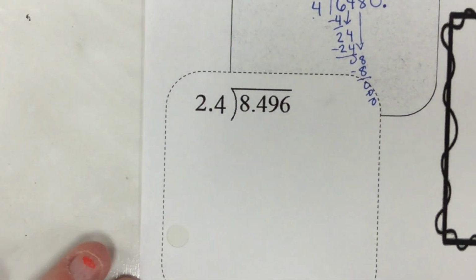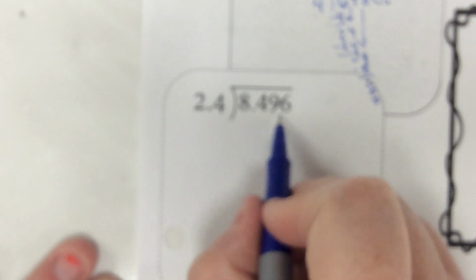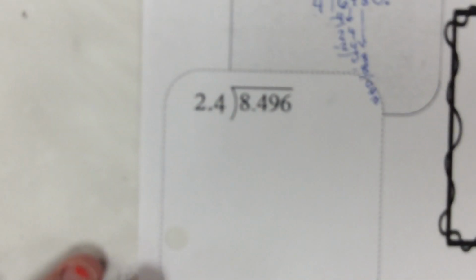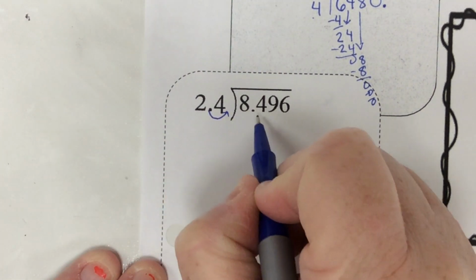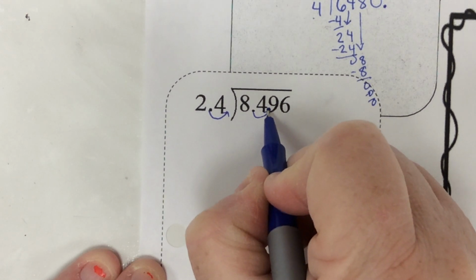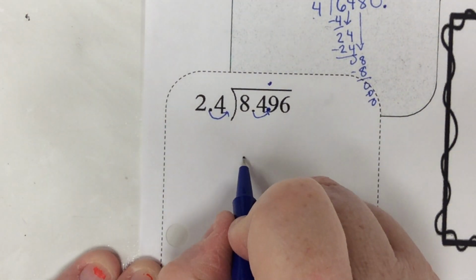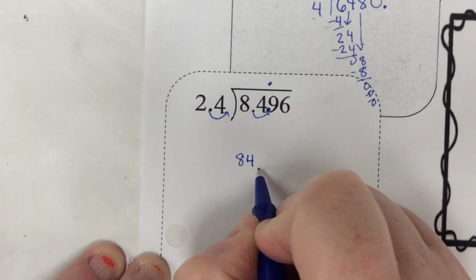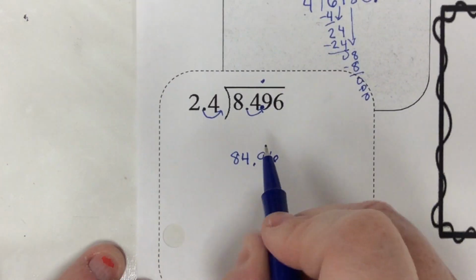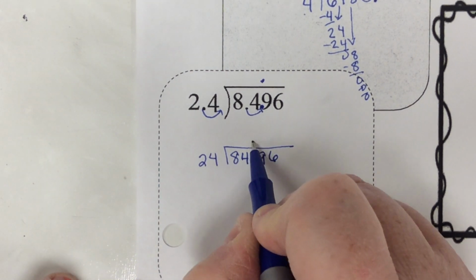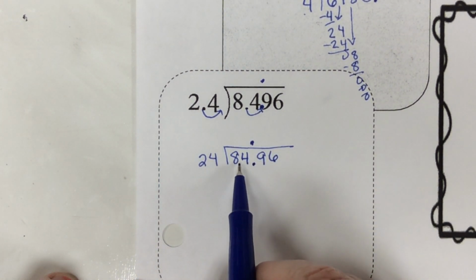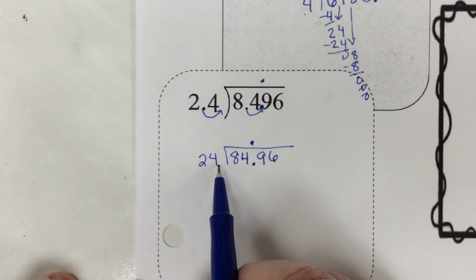Okay? Write it down here. 8.496, or 8 and 496 thousandths, divided by, whoa, it's blurry, sorry, 2 and 4/10. No decimal here, so I have to move it over 1. That means it's right here and it goes straight above. So I have 84.96 divided by 24 now, because my decimal is no longer here. I had to move it over 1 when I moved that one place.